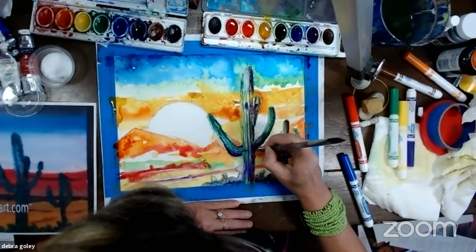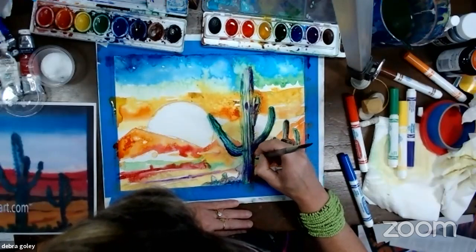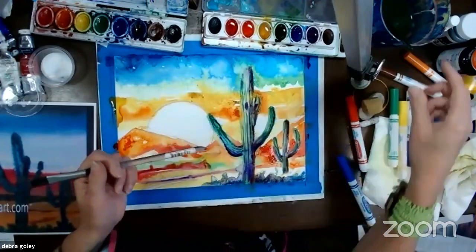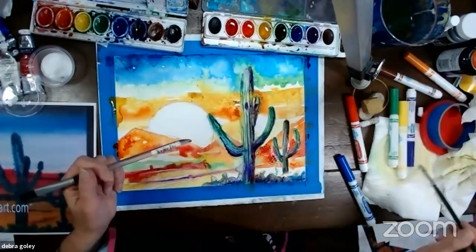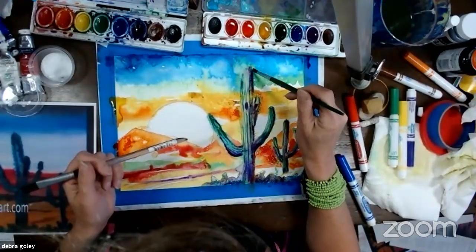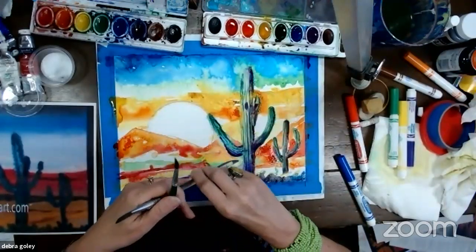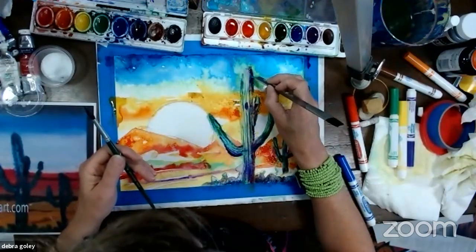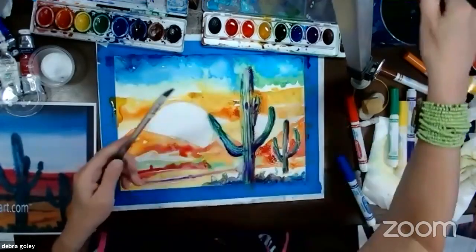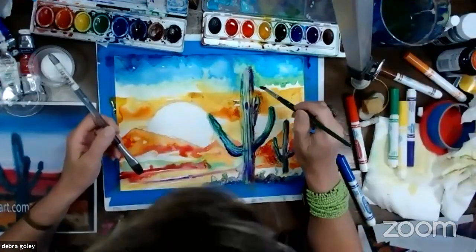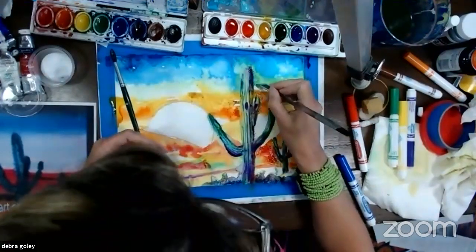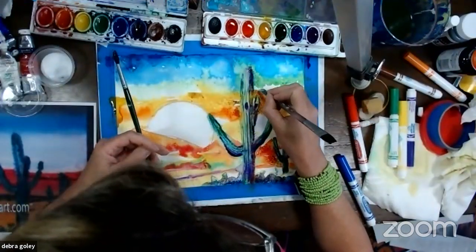And make those little thorns come alive. If it's not wet, if it's already dried, it's not going to work. So I'm going to add some more water right here. So you just have to do a little area at a time. It's just a fun thing to do. Draw with the other end of your paintbrush for something sharp.